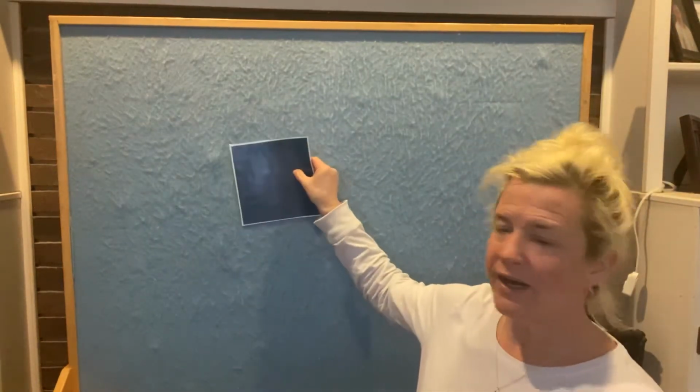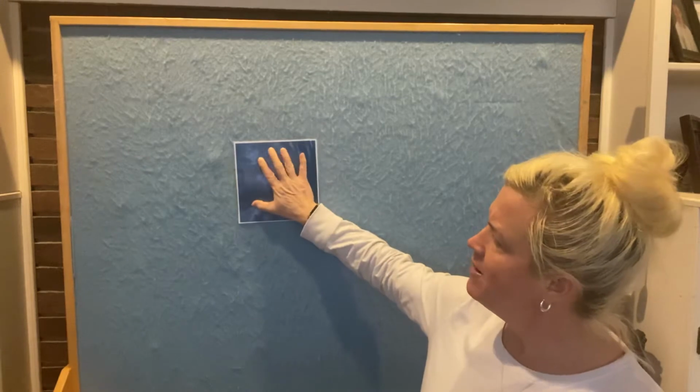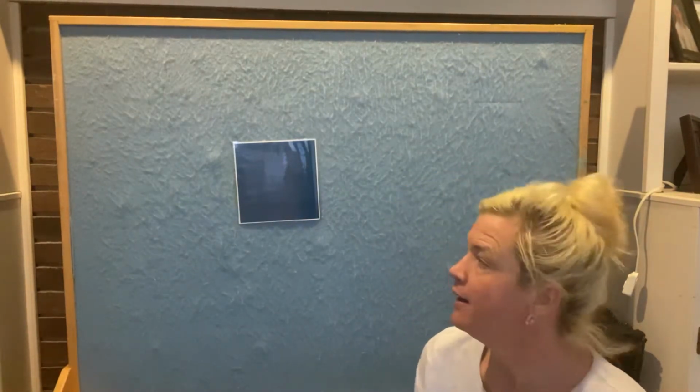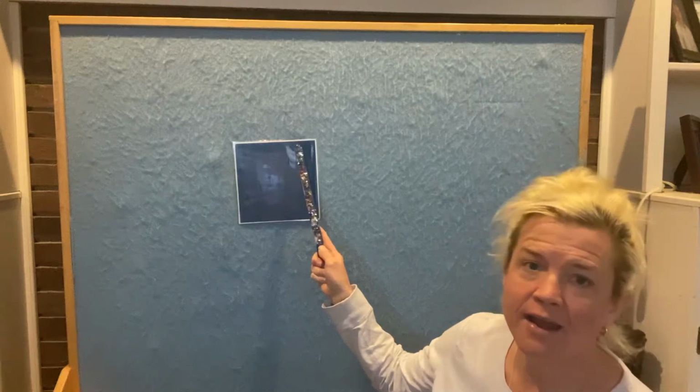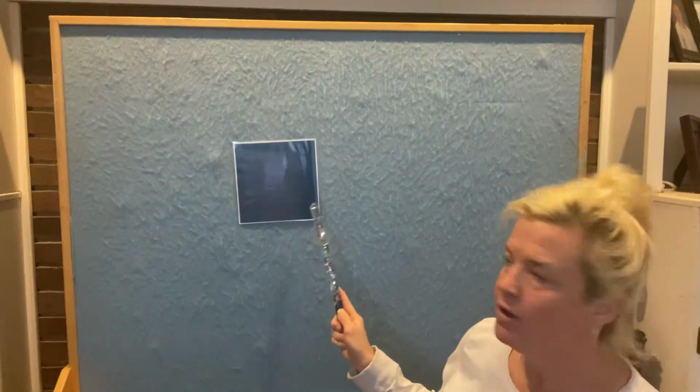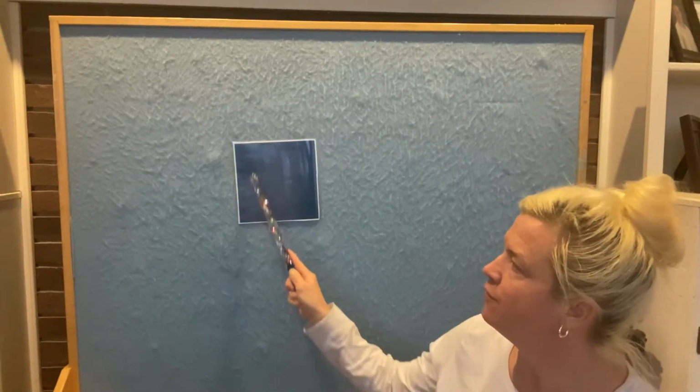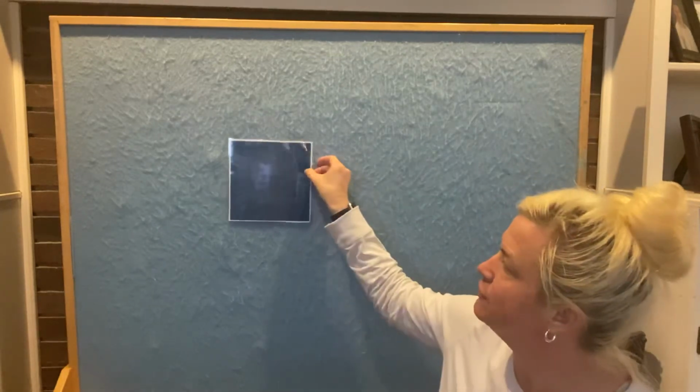What shape is that? That's right, friends. That's a square. Now, how many sides does a square have? Let's count them together. I'm going to use my pointer stick. I haven't been able to use it for a while. Here we go. 1 side, 2 side, 3 side, 4 side. A square has 4 sides.